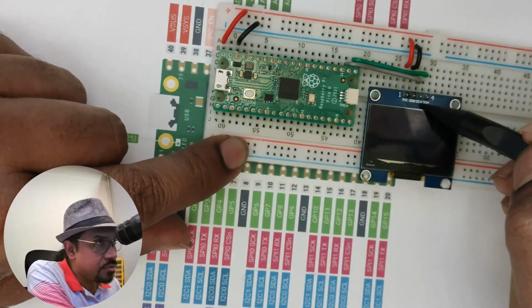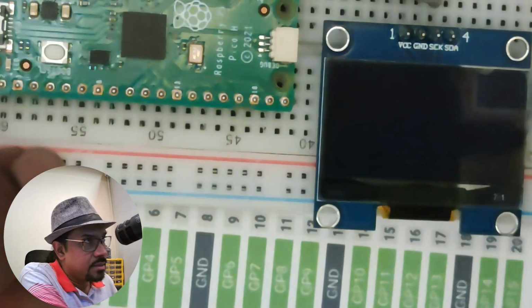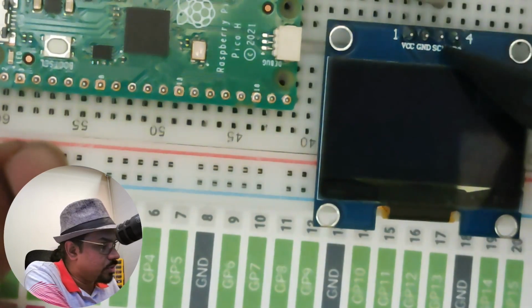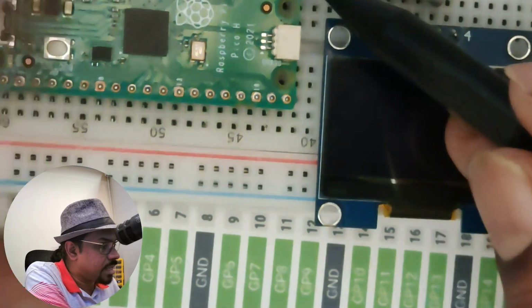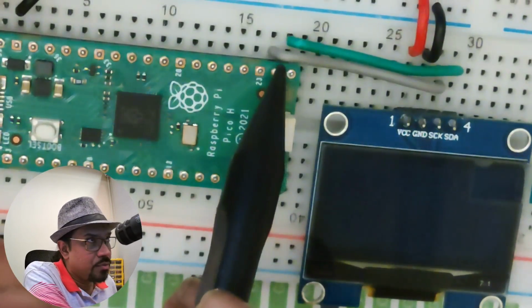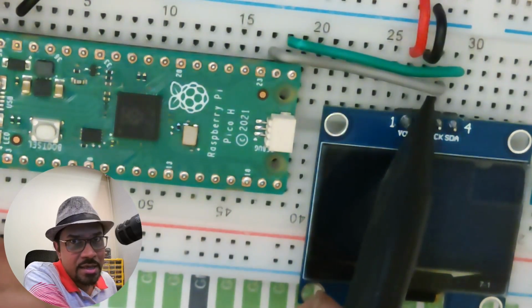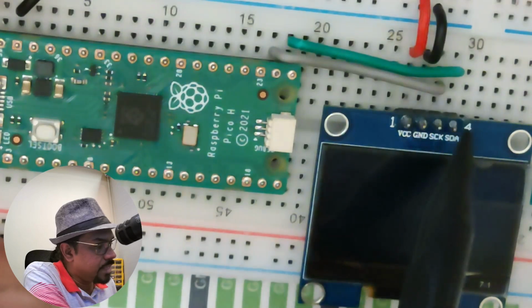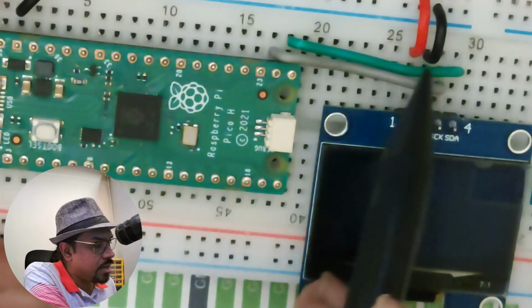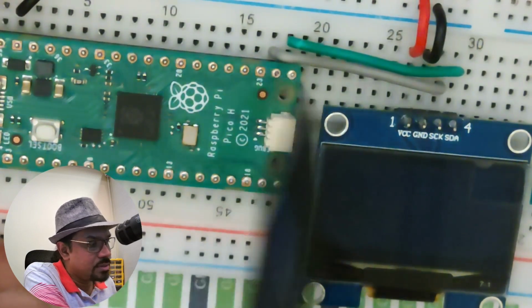As usual, you have a pin which is labeled SCK, and you know where the SCK should go. You can see there's a gray wire connected to SCK, which runs across to pin number 22. So pin number 22 has a gray wire that connects to SCK. And the SDA pin, the last pin, the fourth pin on this display, has a green wire running across connecting to pin number 21 on this board.